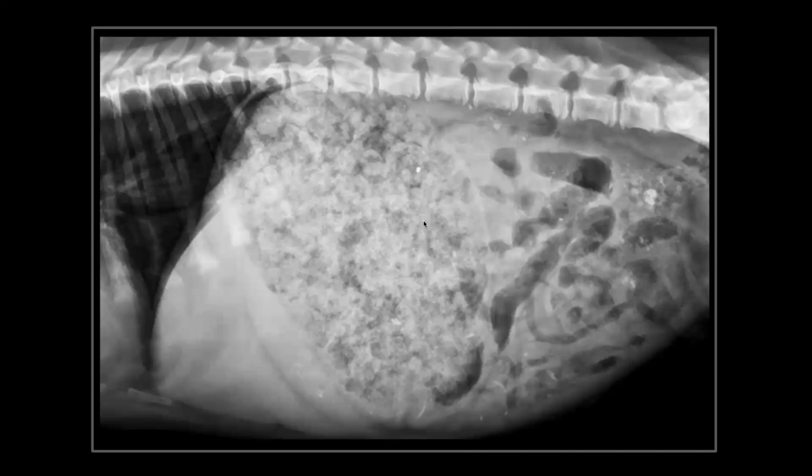And here's significant food. So gastric distension with food or with a foreign body. It's hard to tell, but you've got food distension or soft tissue density material in the stomach.